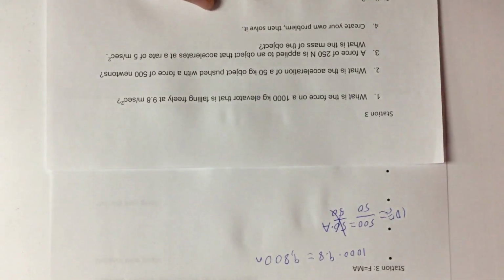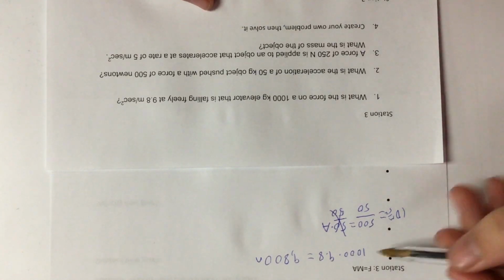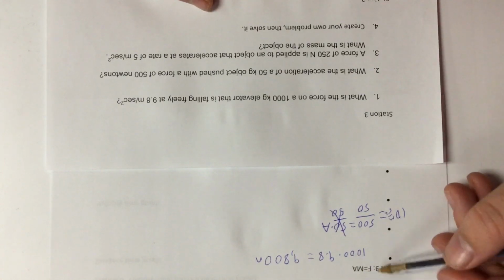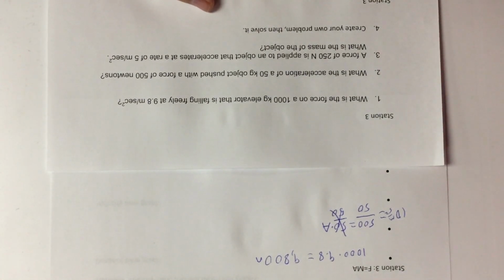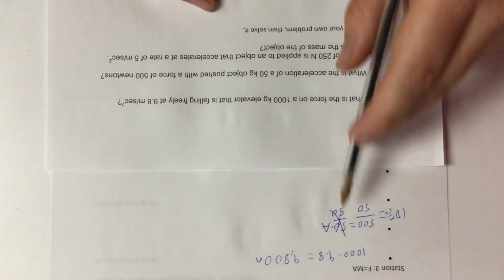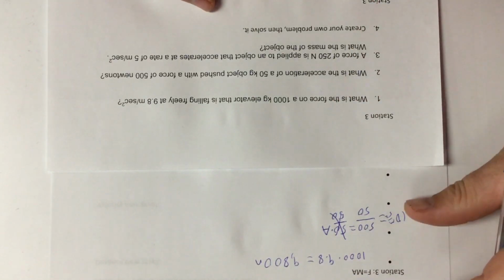So problem 3, a force of 250 newtons is applied to an object that accelerates at a rate of 5 meters per second squared. What is the mass of the object? So we need this equation again, right? And we know we need this equation because it's talking about force, mass, and acceleration. If it doesn't have at least 2 of those things, it's not the right equation. You're not doing the right thing, right? Like if it asks for net force and it only gives you 2 forces, you're not doing this equation. You're doing either subtraction or addition.